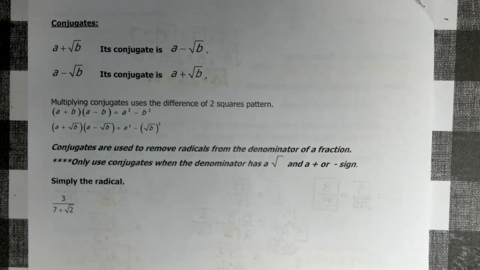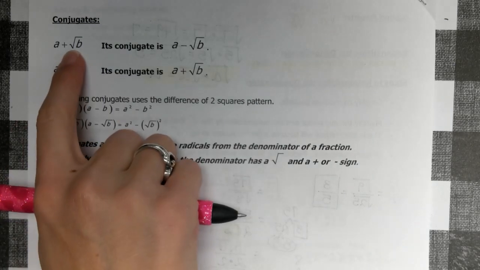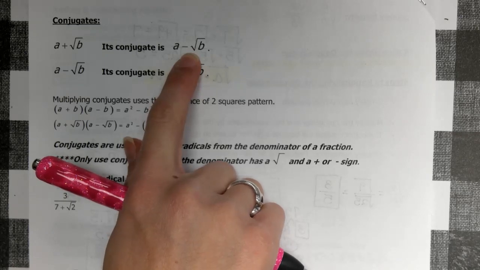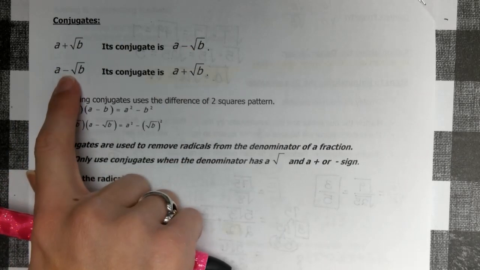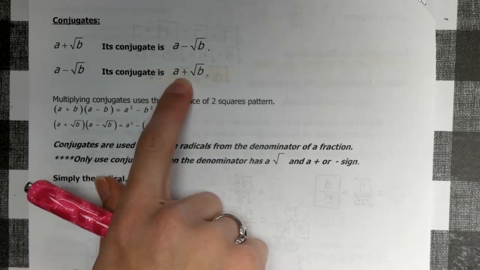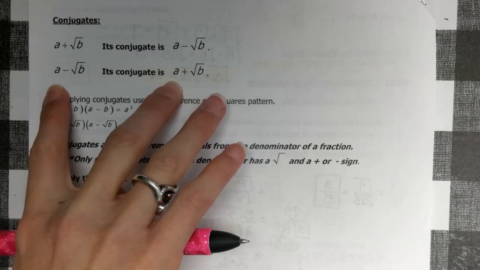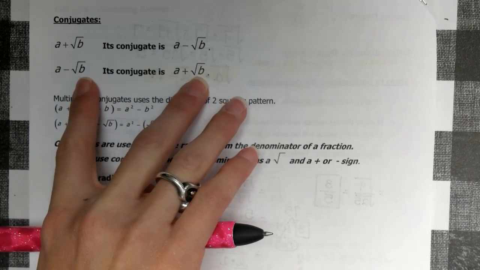Now we're going to use conjugates to rationalize. Okay? So if I have a plus the square root of b, its conjugate is a minus square root of b. Same exact thing, just different sign in the middle. Okay? If I have a minus square root of b, its conjugate is a plus square root of b. The signs of a do not change. It's only the sign of the middle which affects your last term.